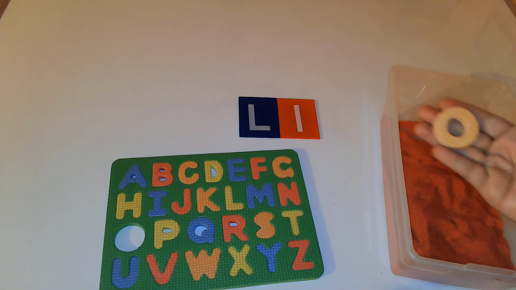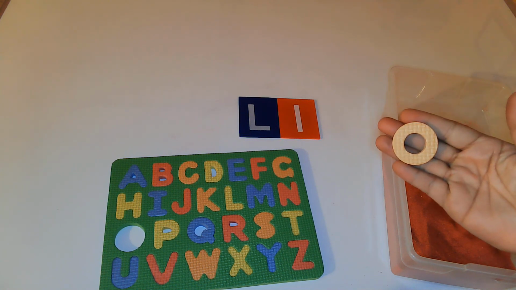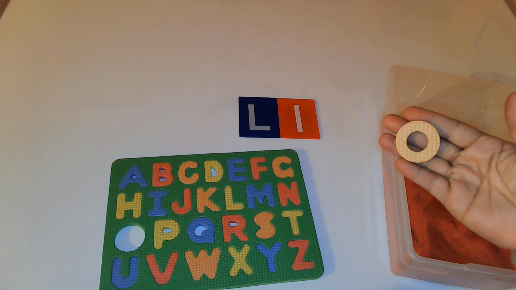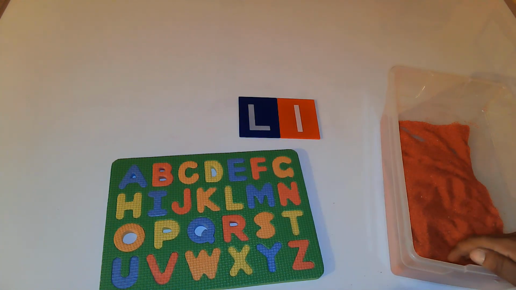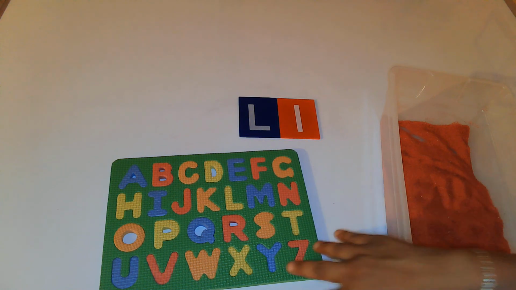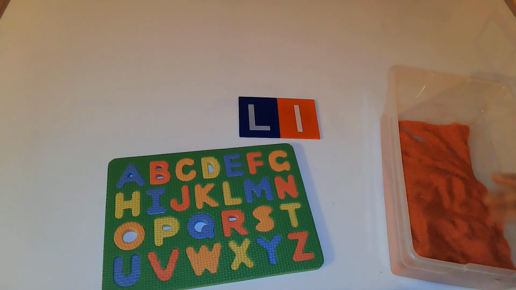And our last letter is O. Can you say O? Great job. This is the letter O. And O can be for octopus. O can be for octopus.